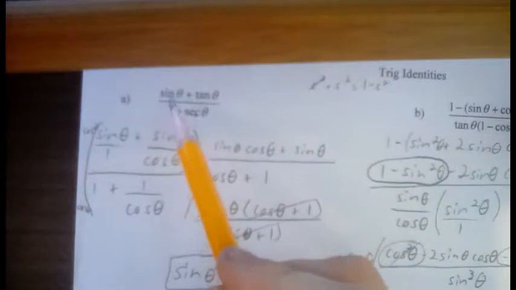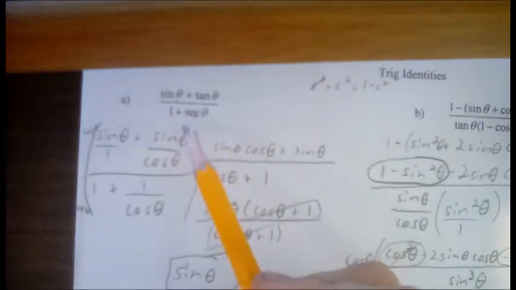On the first one, you have sine plus tangent over 1 plus secant. The first thing you always want to do is to change everything into terms of sine and cosine. So first you'll bring down sine, and then tangent is always sine over cosine. Then over 1 plus secant, which is the inverse of cosine, so 1 over cosine.